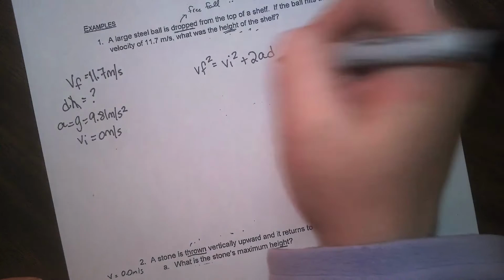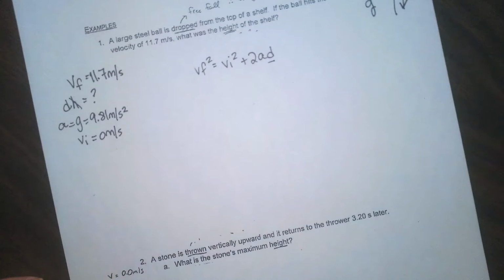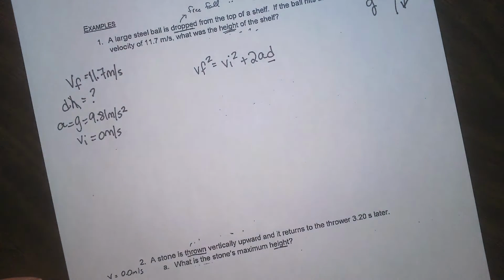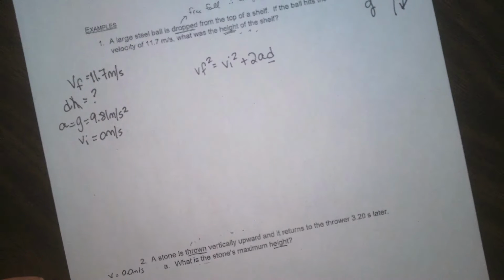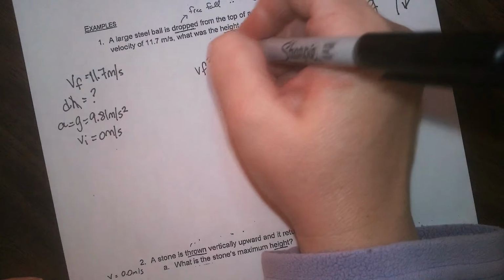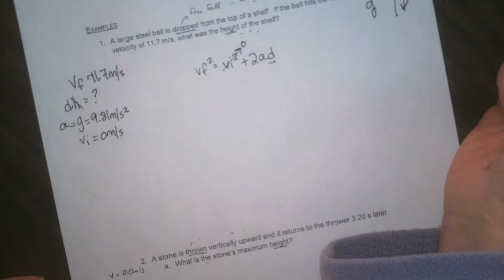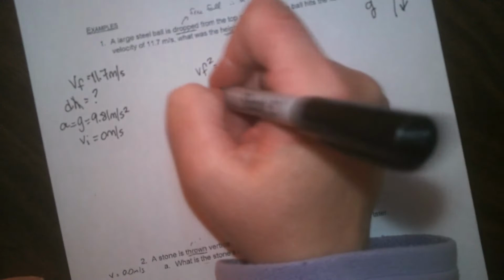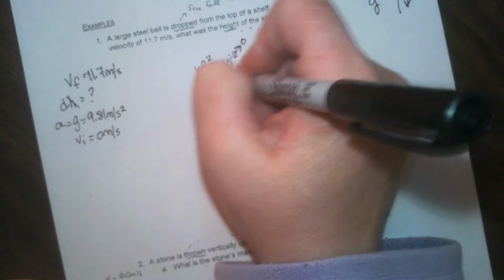I want to isolate D. That's what I want. Now, let's make this math really easy for ourselves. VI is what? Zero. So that's going to be zero. Zero squared is zero. So when we simplify the formula, VF squared is equal to 2AD.